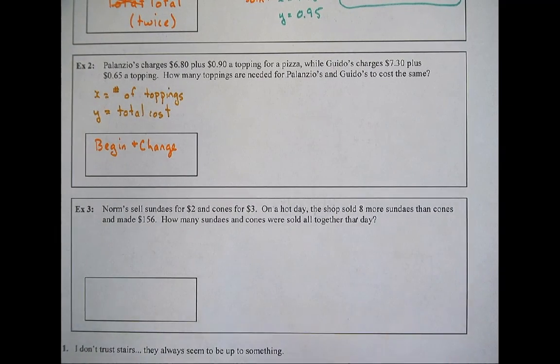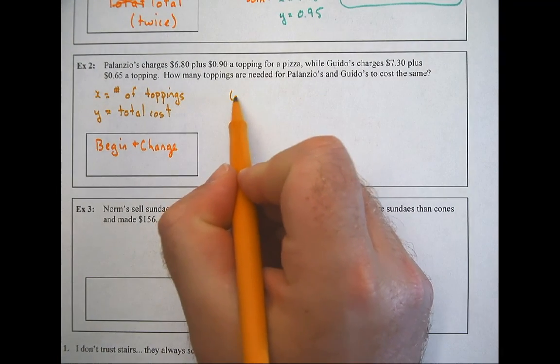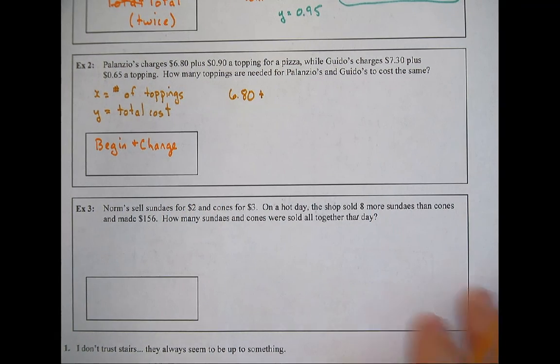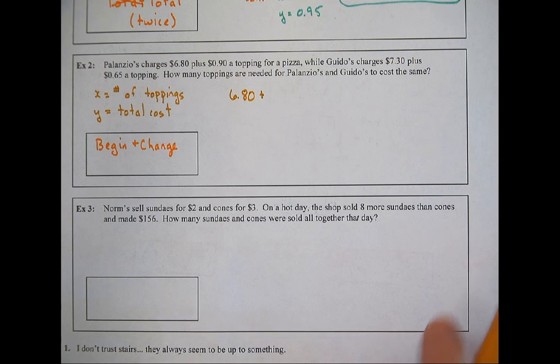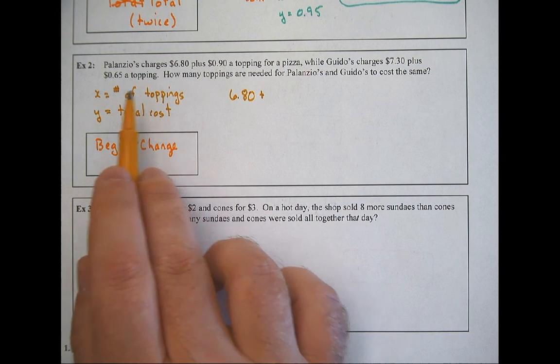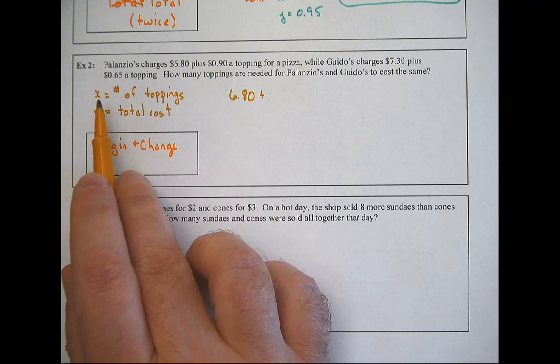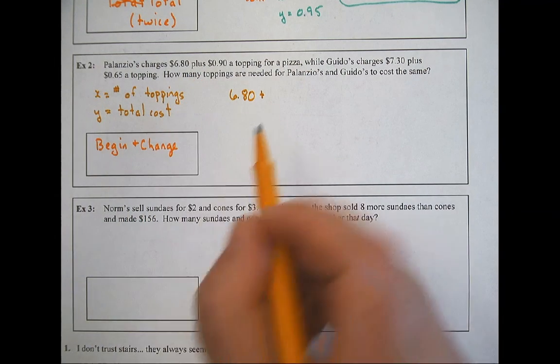They're going to charge you right off the bat $6.80, no matter what. Then they're going to charge you more based on how many toppings you get. Well, how many toppings did we get? We don't know the exact number, but we did define it as a variable. So we know that we got X toppings, and each topping costs 90 cents.